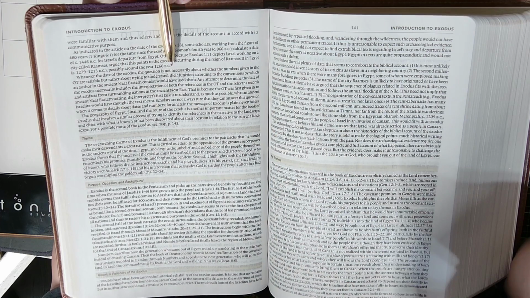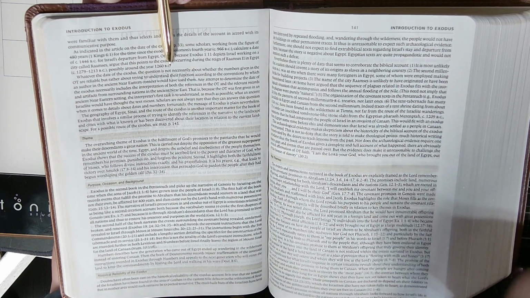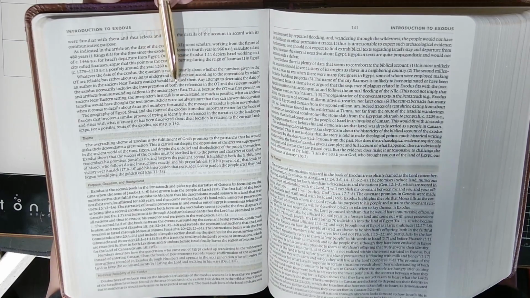According to the conventions by which an author in the ancient Near Eastern context would have used them, any attempt to determine the date of the Exodus necessarily includes the interpretation of both the references in the Old Testament and the relevant records and artifacts from surrounding nations in the ancient Near East.